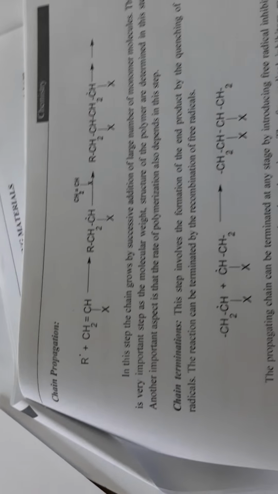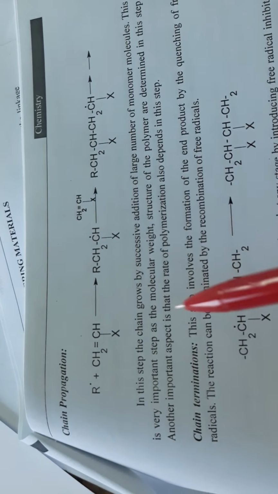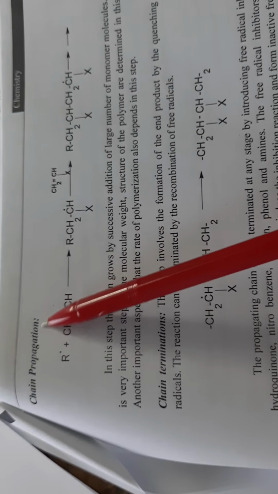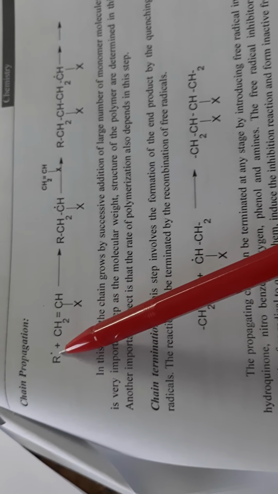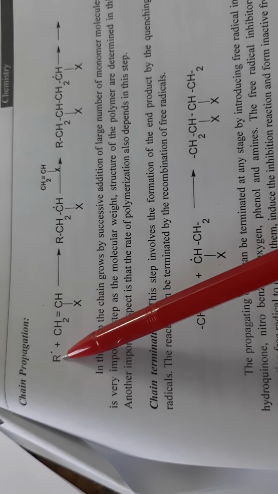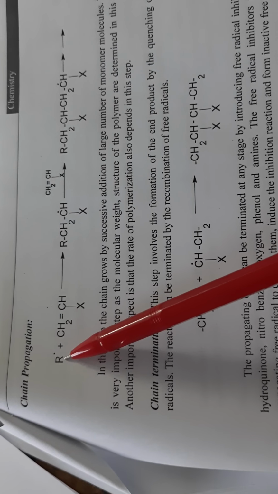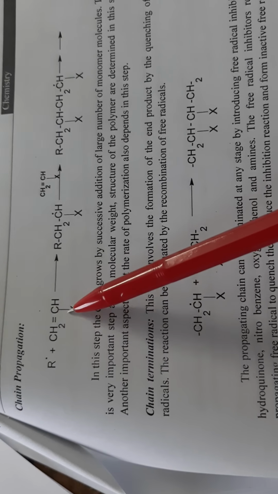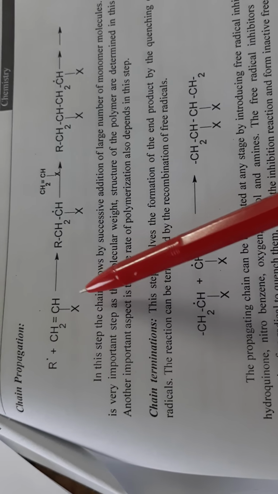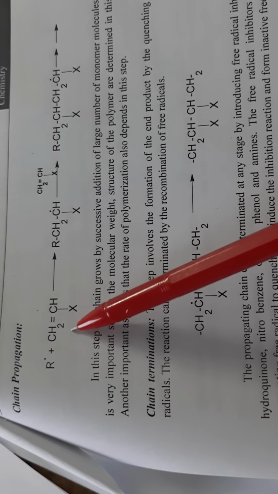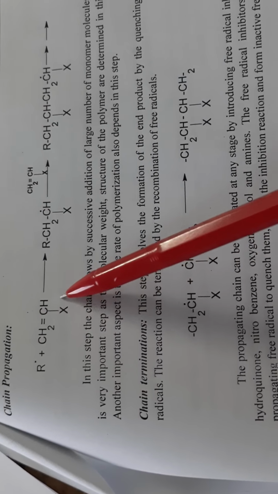And the second step is the chain propagation step. In this chain propagation step, here the R dot is nothing but the free radical, that is a benzoyl free radical, and CH2 double bond CHX is an example of a monomer unit.